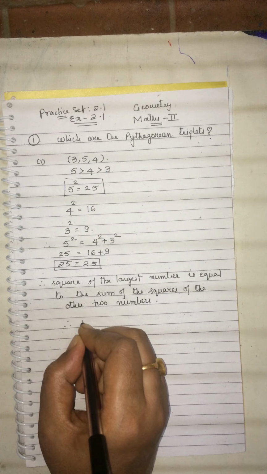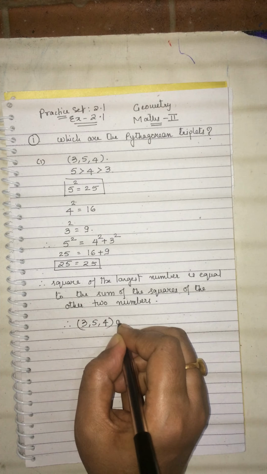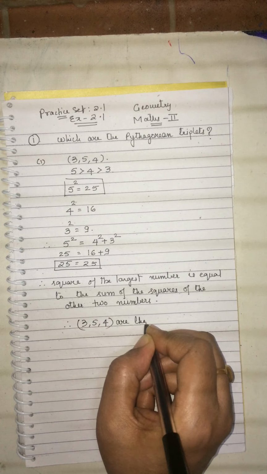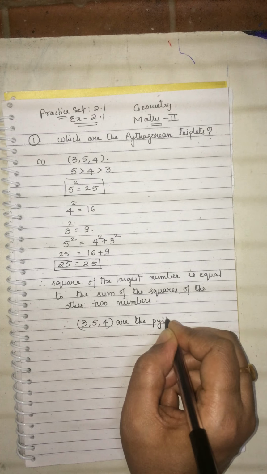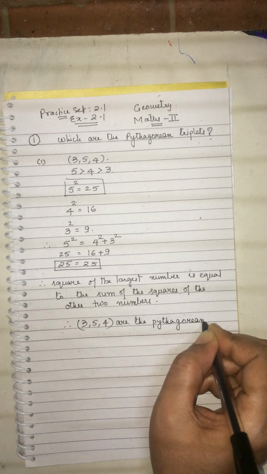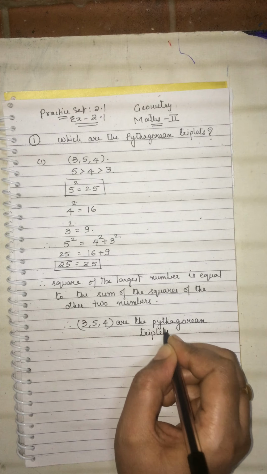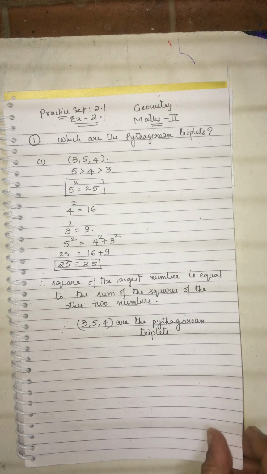Hence you have to say that 3, 5 and 4 are the Pythagorean triplets. So this is the way you have to solve your question.